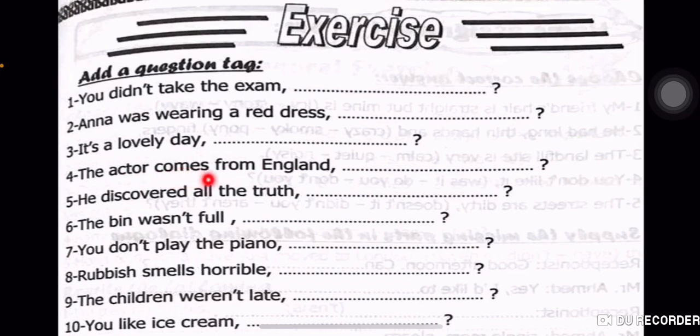It's a lovely day. We found is, but is affirmative. So we will change it into isn't. And the subject is it. So the answer will be isn't it.